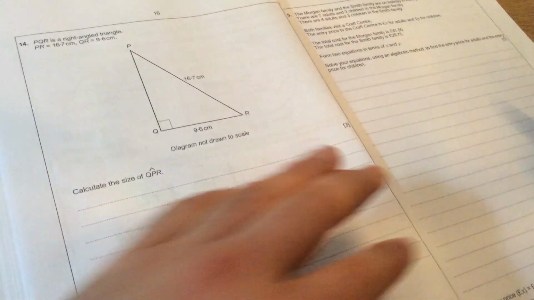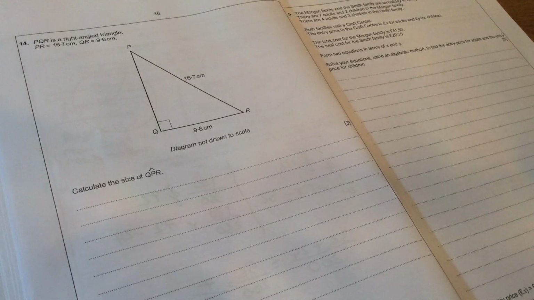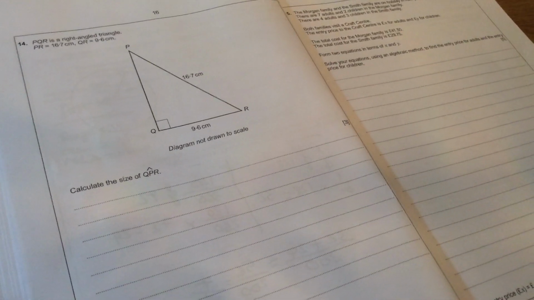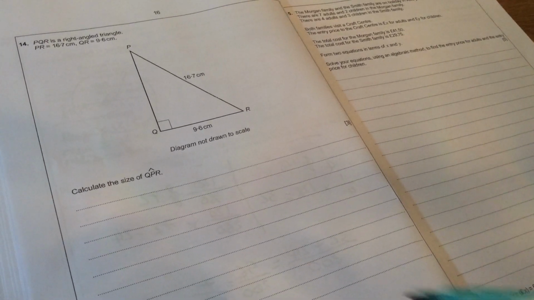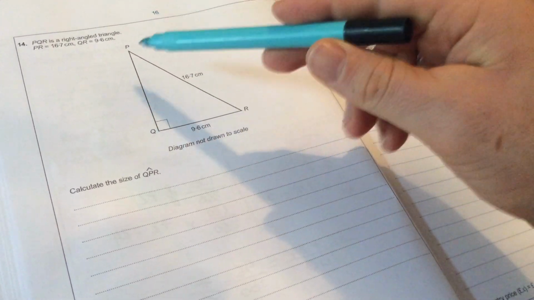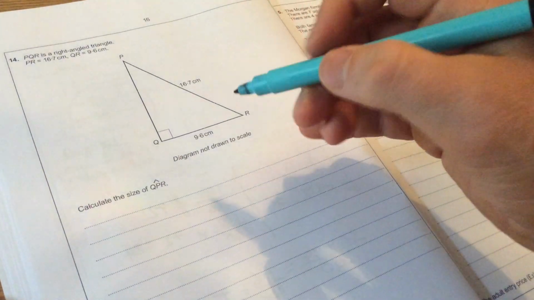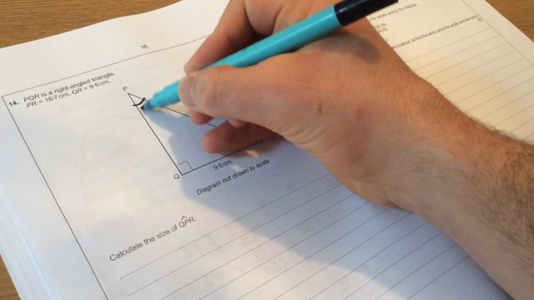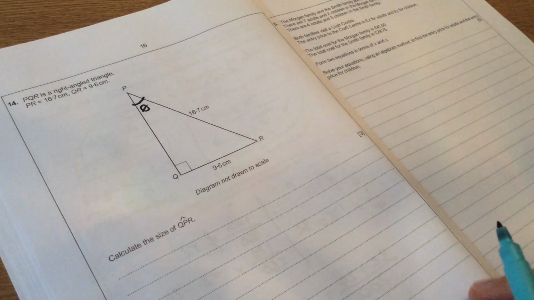This is lovely, this question. It's a shame it's only a question like this because trigonometry is such an easy topic to learn. This is a very basic one though. They want to know the angle of QPR. You know it's trigonometry because you've got sides, we're talking about angles, and it's a right angle triangle. QPR is the angle up here, so they want to know that angle.